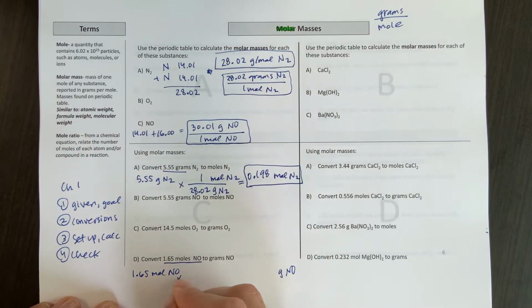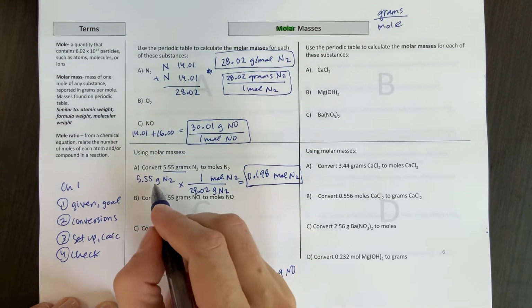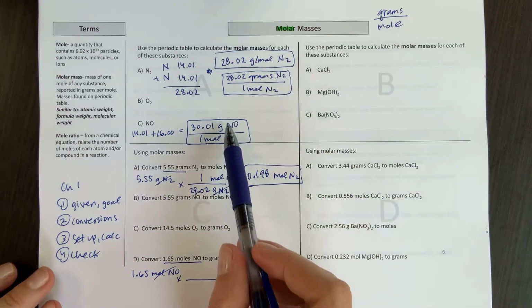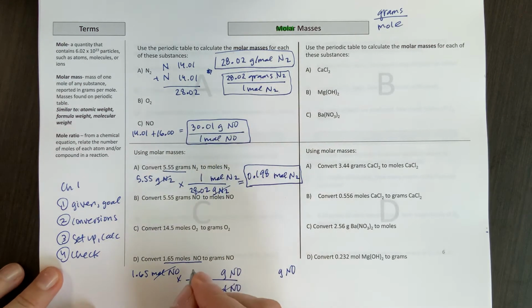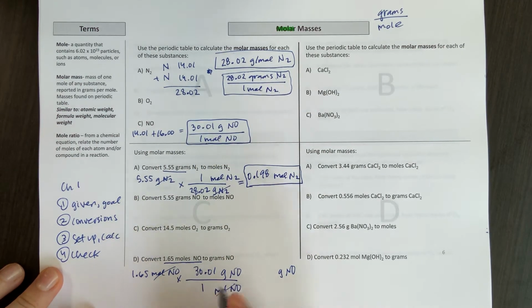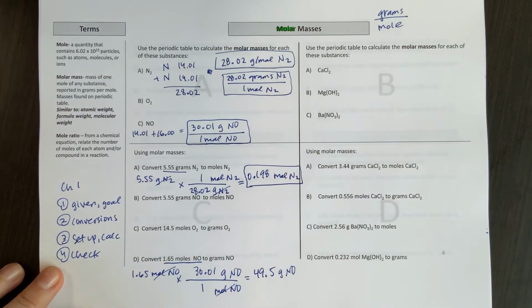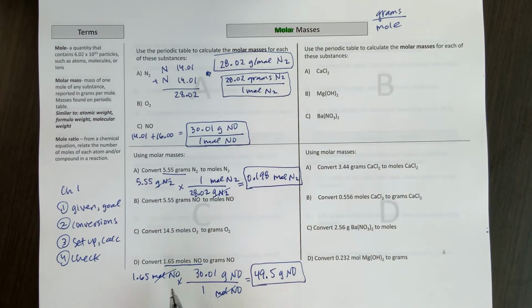This is my conversion. So moles of NO have to be in the denominator so that they'll cancel, right? And then I can bring the grams of NO to the numerator. So copy carefully. 30.01 goes with the grams, so that would be on top. Moles is 1. When I multiply that, I should get something bigger than 30. Always kind of estimate in your head so you don't just blindly plug it in your calculator. And when I do punch it into my calculator, I get 49.5 grams. So double check that on your own calculator. And sure enough, that is bigger than the 30, right? Because it should be about 1.5 times that.